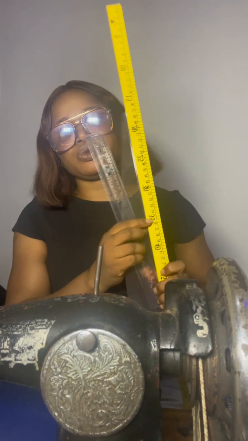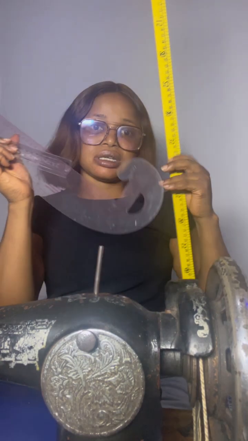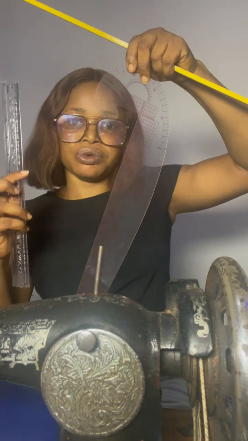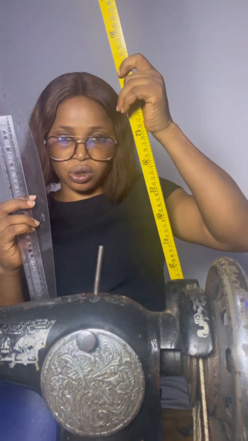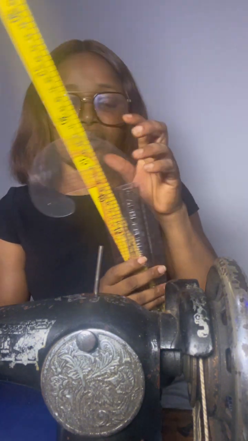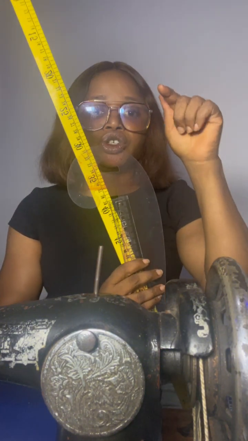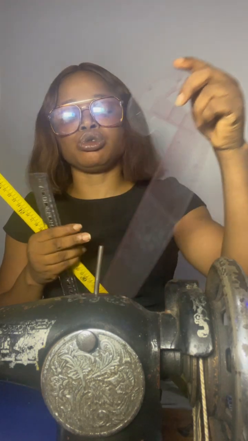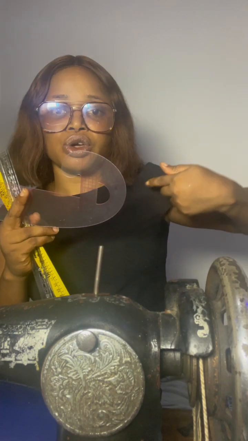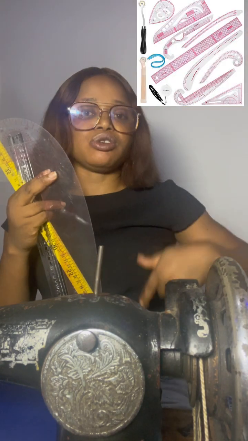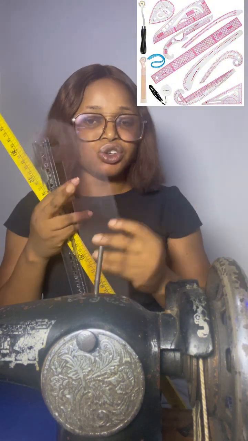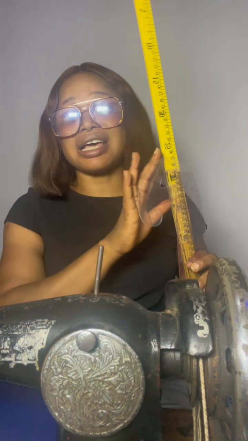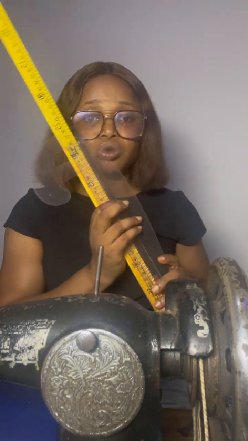Okay, the next ones we have here are rulers. These are curving rulers, the straight one and this one. There are other ones, which I will show on the screen. This one is very vital, especially when you want to do a curve, like your armhole, you need it, and maybe marking your breast, you will need it. So rulers are very important, so I advise you to get them.